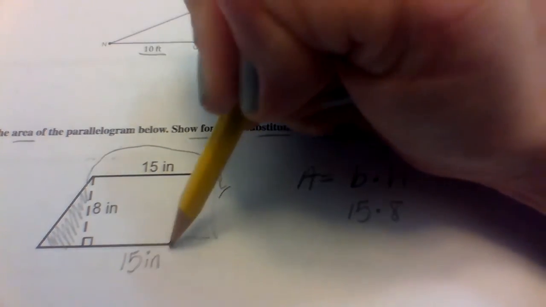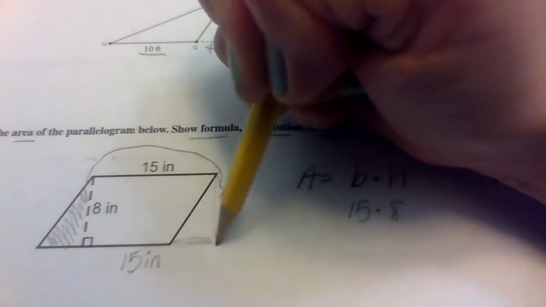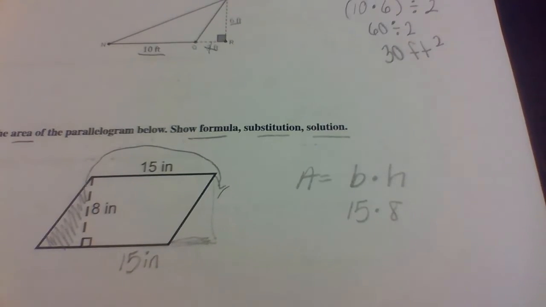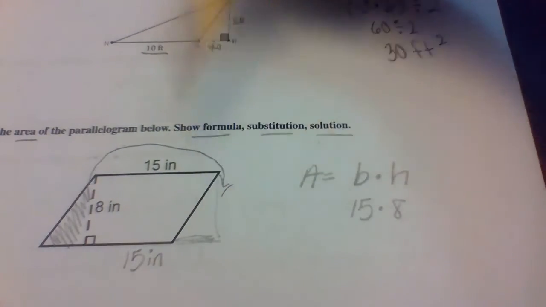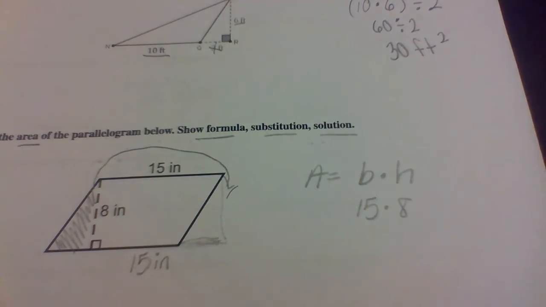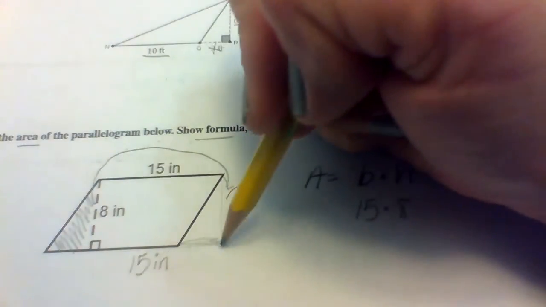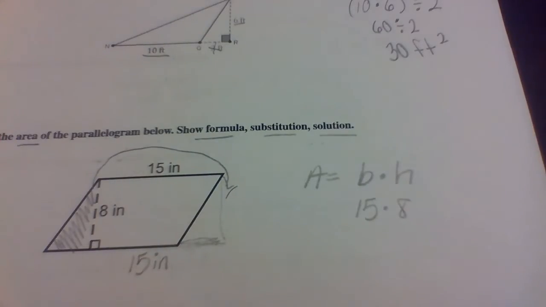Let's pretend that's a straight line, okay? All right. And then we could say, if we cut this off and we moved it over here, we would indeed have a rectangle. So we could use the formula of a rectangle to find the area.